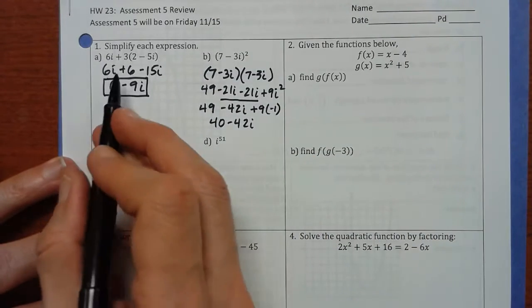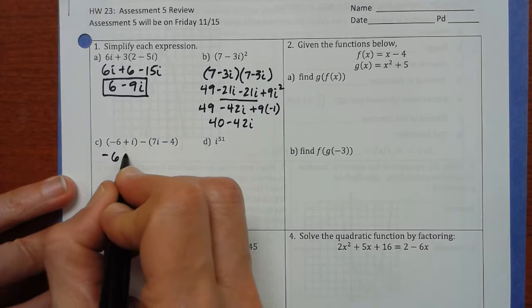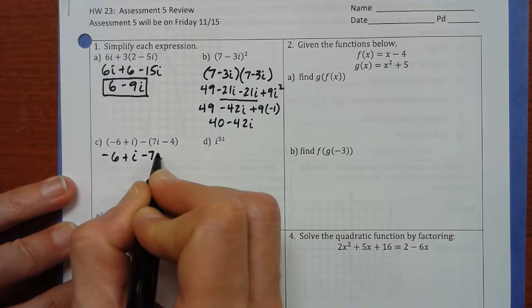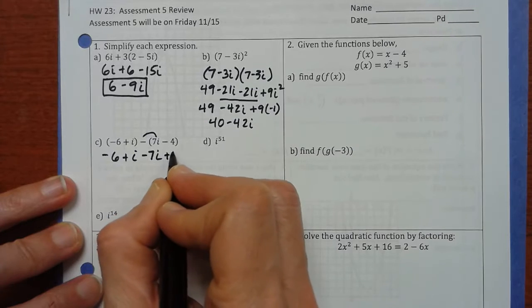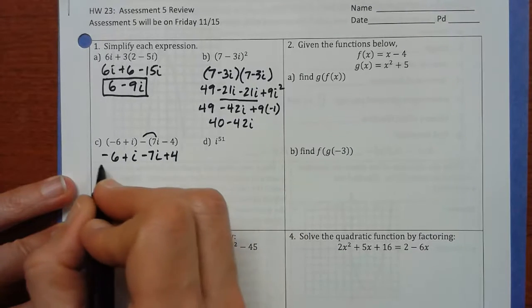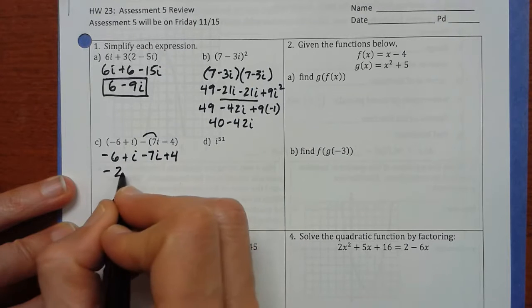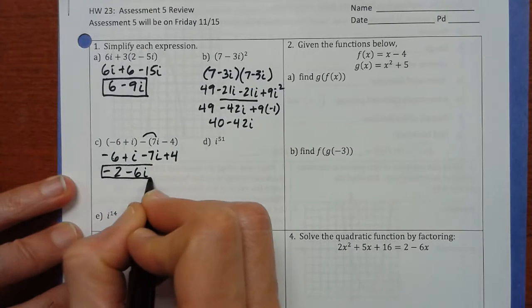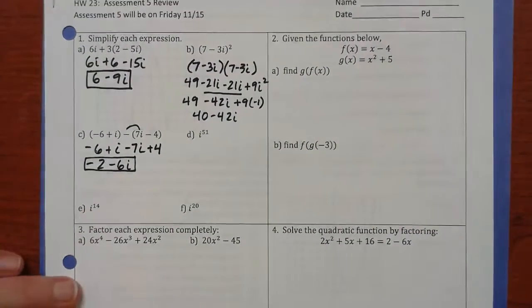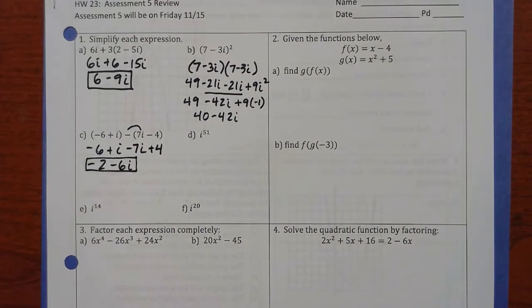Next, this is similar to the first problem. I'm just going to combine like terms. I just have to make sure that I distribute this negative to both. So this becomes plus 4. And then I'll put my like terms together. Negative 6 and 4 is negative 2. i minus 7i is negative 6i. Done. Okay, the last three are questions about the pattern.